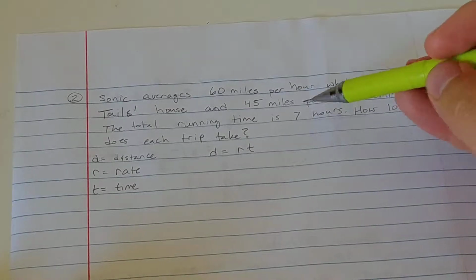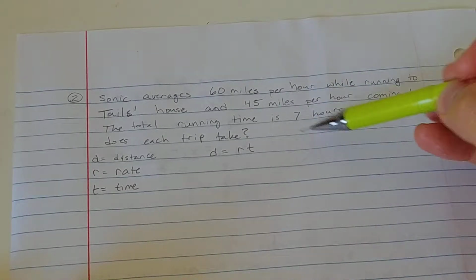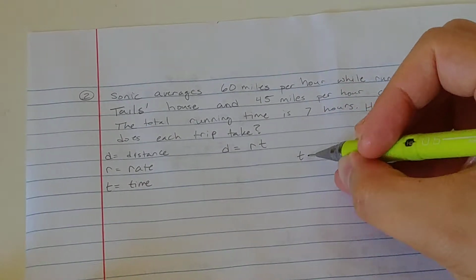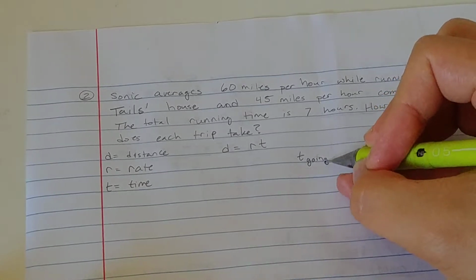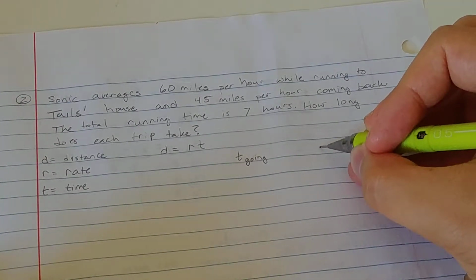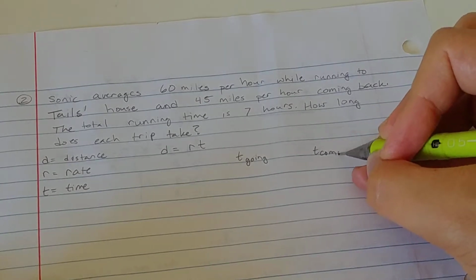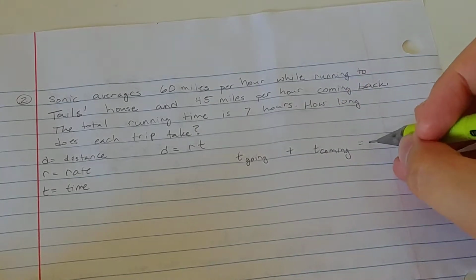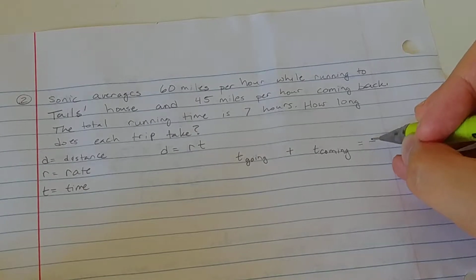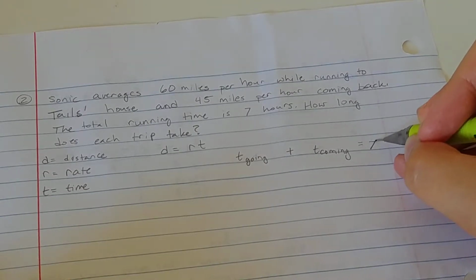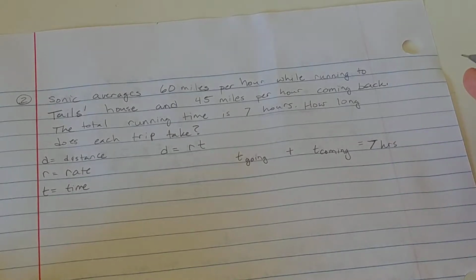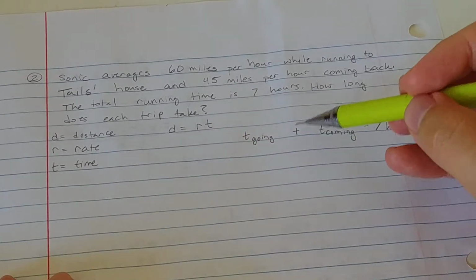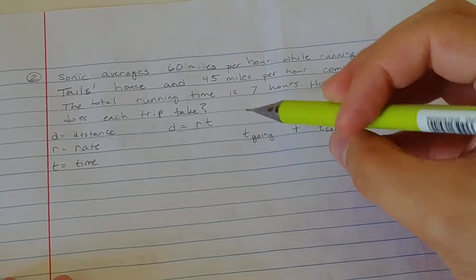speeds, right? Now, notice that the total time it takes is 7 hours. So the time going there and the time coming back, if you add those 2 together, you're going to get 7 hours. And these are subscripts, going and coming. So what we need to do is solve for t here.